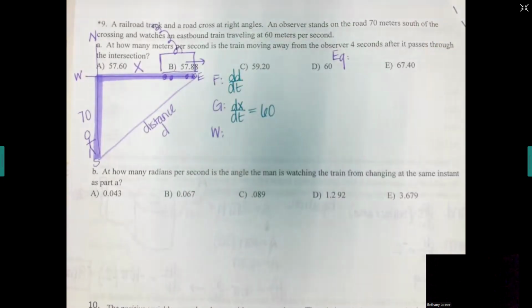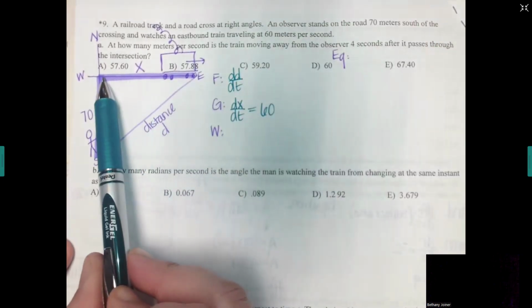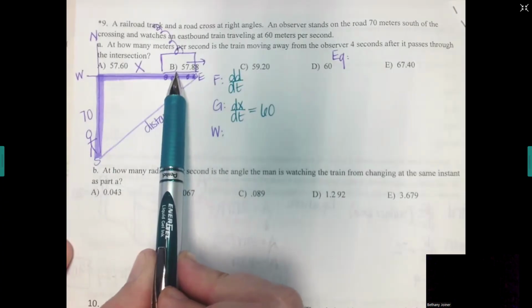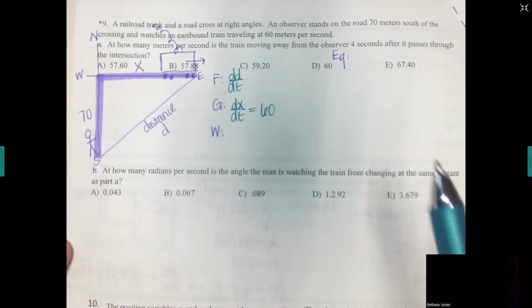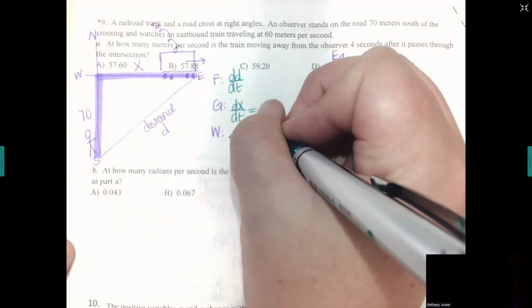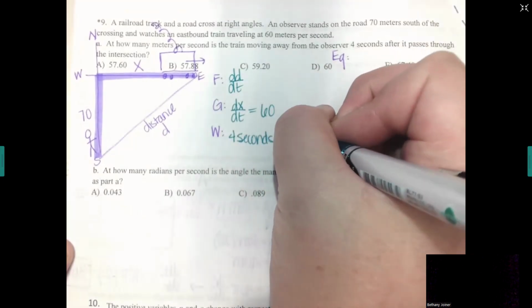D, because D is how far away the train is from the guy. So we're finding dD/dt. But we're given how fast the train is moving. How fast is it going? So dx/dt is 60. Now, think about if it's positive or negative. If the train already went through the intersection, what's happening to this distance? Is it growing or shrinking? Growing. So 60 positive is appropriate. Then for my when, it says 4 seconds after it passes through. I'm just going to put 4 seconds later, with a question mark, and we'll do that in a second.